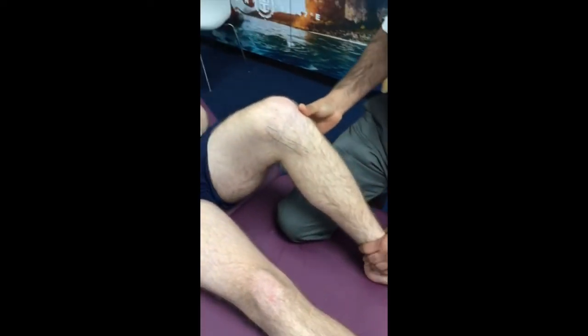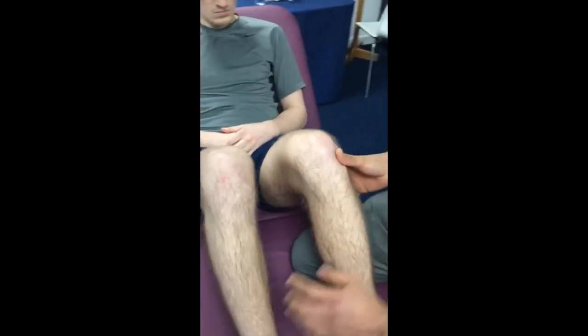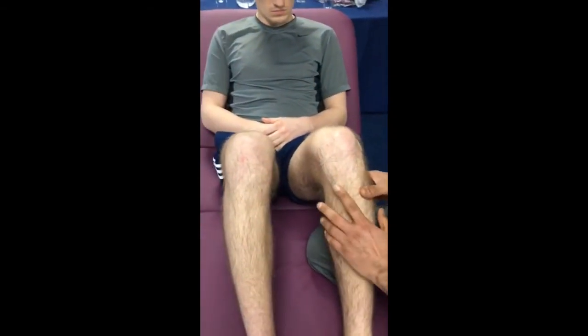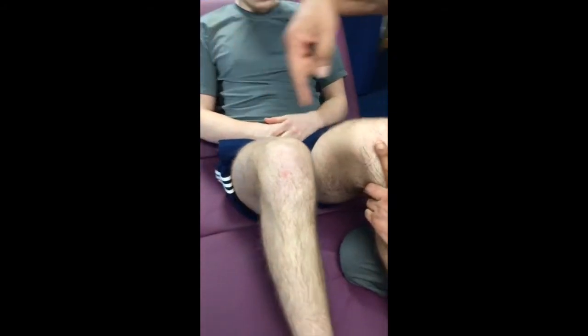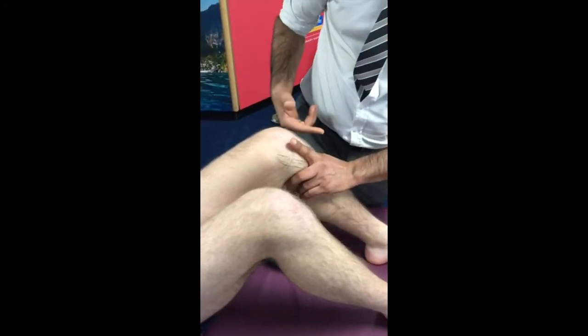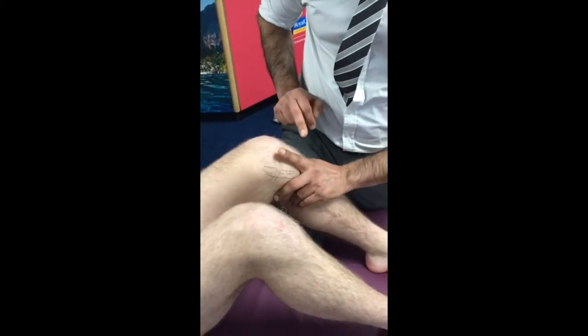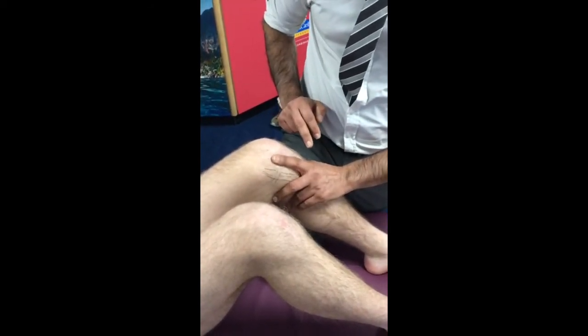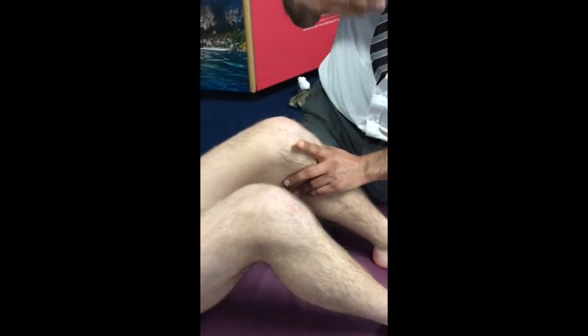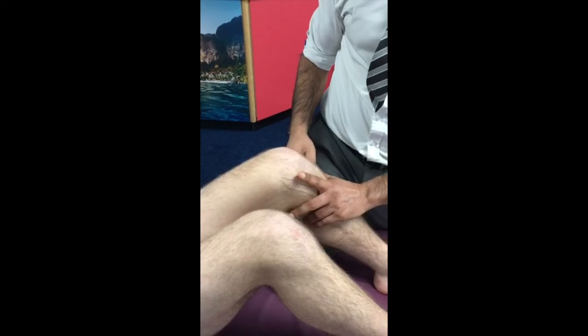Next is the PCL, and for doing that, I'm looking for posterior sag of the tibia. If I put my finger on the proximal tibia, normally it stands proud about 1 centimeter from the distal femur. If there's a posterior sag, my finger would be touching the distal femur, and if there's a severe grade 3 sag, it may be further back posteriorly.